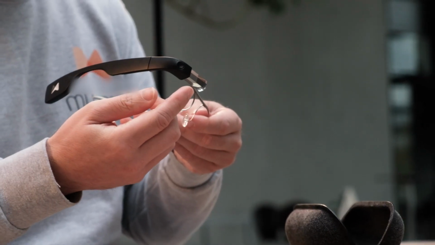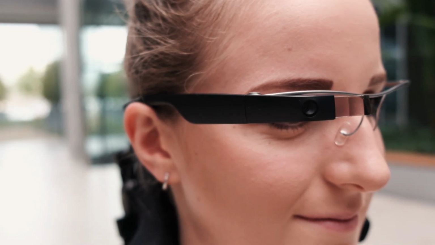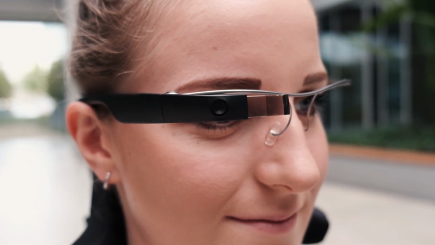In the display of the glasses, you will see the menu. It gives you access to all the functions of Munivo Drive. By swiping to the left or right, like shaking your head when saying no, you switch between the different points in the menu.